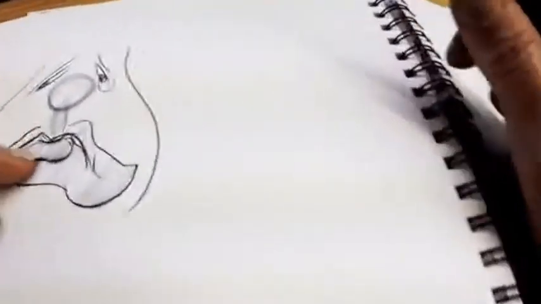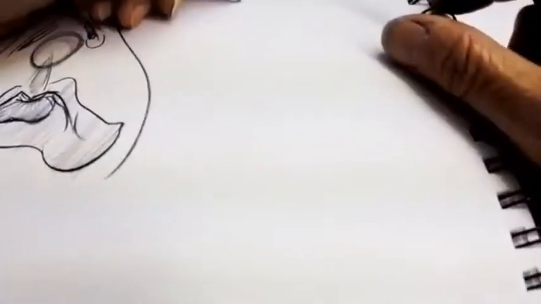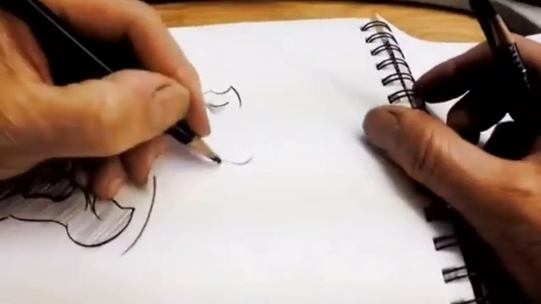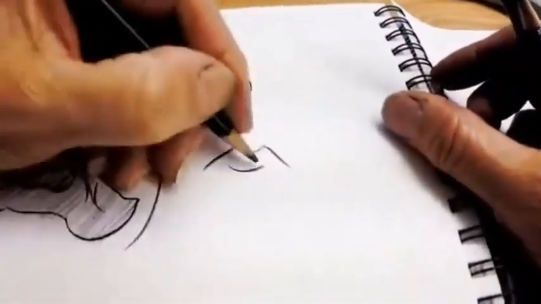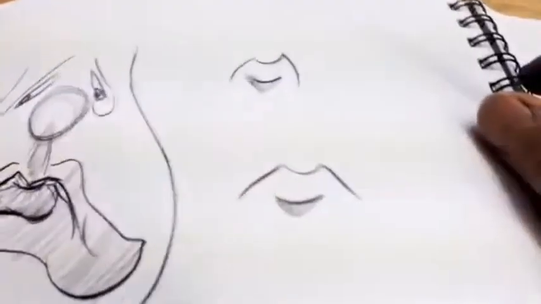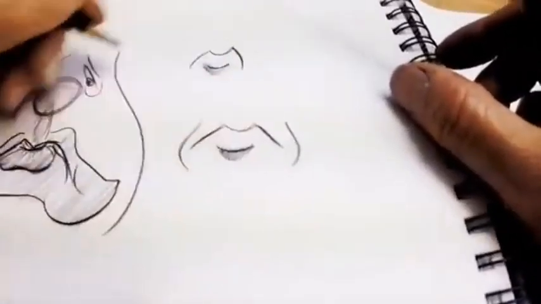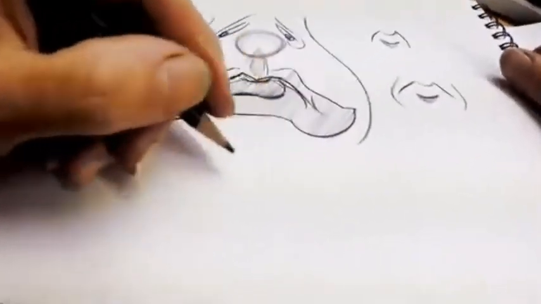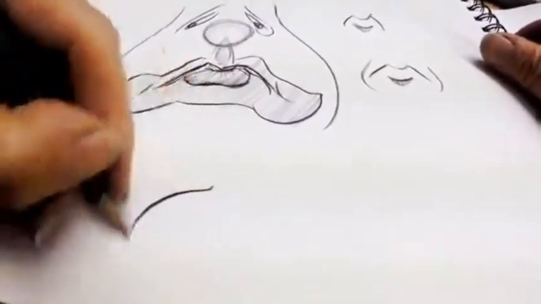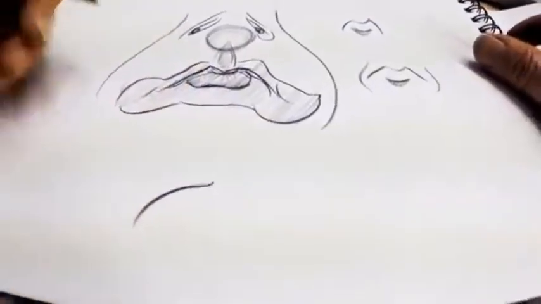Anyway, now a simple version of that would just be like this, like that, like that. A little shadow underneath. See? Dot, dot, dot, dot. Simple. Another simple sad version is like that. That's it.